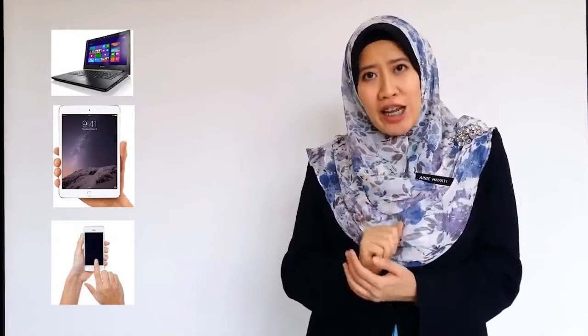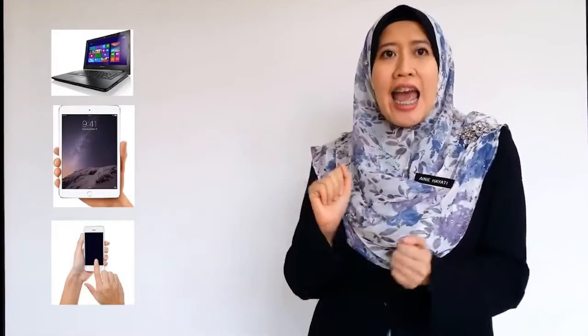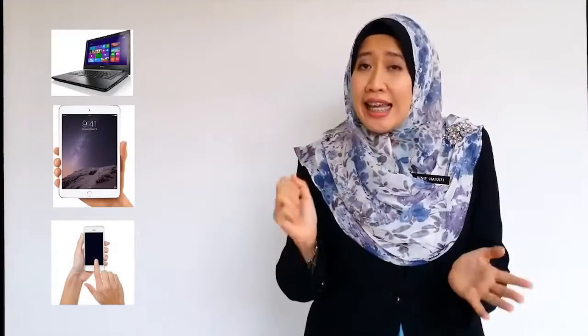Wireless technologies such as laptop computers, palmtop computers, and mobile phones are revolutionizing education and transforming the traditional classroom-based learning and teaching into anytime and anywhere education.